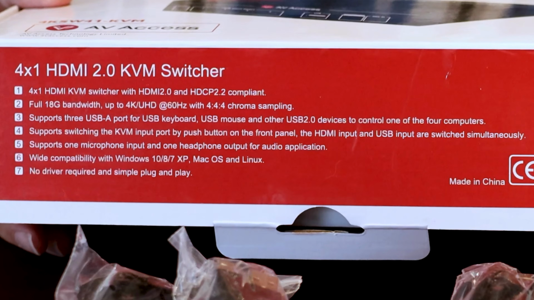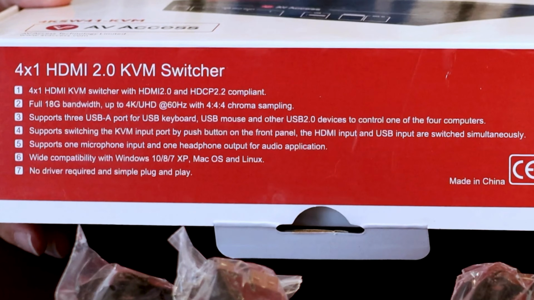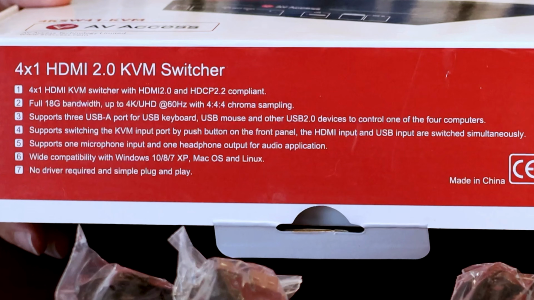Supports switching the KVM input by pushing the button on the front panel. The HDMI inputs are also switched simultaneously. Supports 1 microphone input and 1 headphone output for audio amplification. That'll be very useful. Wide compatibility with Windows 10, 8, 7, XP, Mac OS X, and Linux. Thank you for including Linux. No driver required. Simple plug and play.